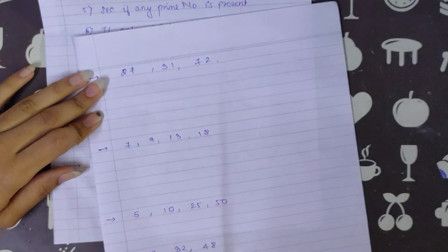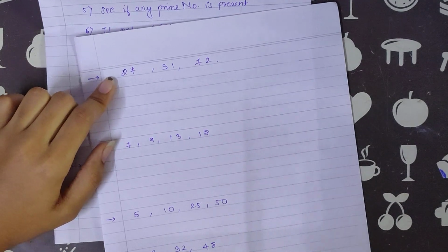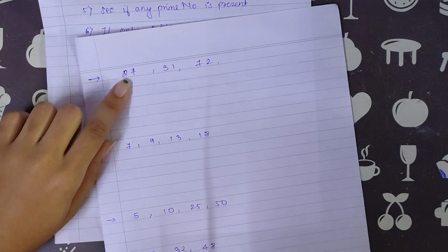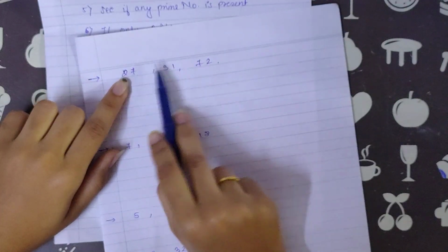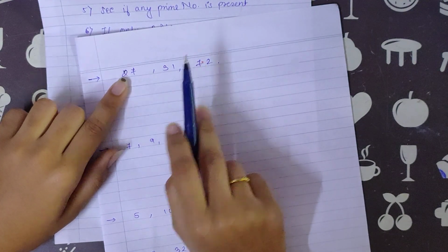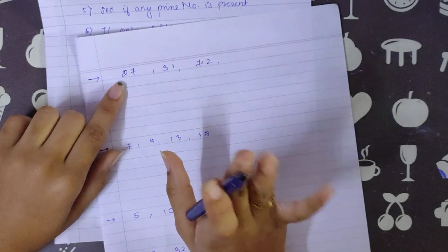Now let's move forward to solve some sums so that you will understand how to do it. Fine? So what is this? 27, 31 and 72. Now follow my steps. Find the smallest number, which is it? 27. Fine? Does that number divide any other number? No, it does not divide. Okay, so third step skipped. Fourth step, let it remain.